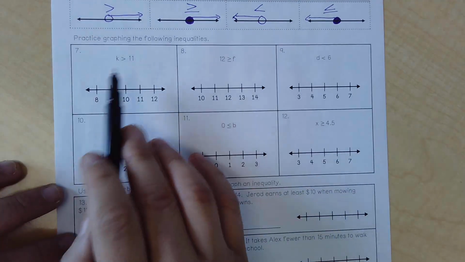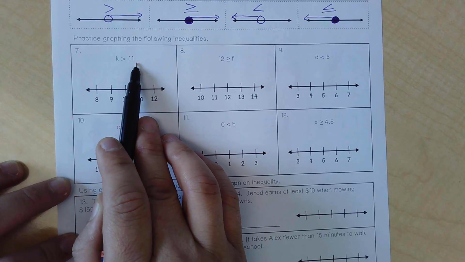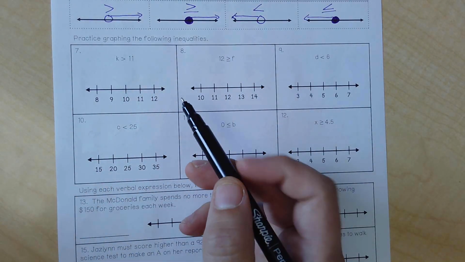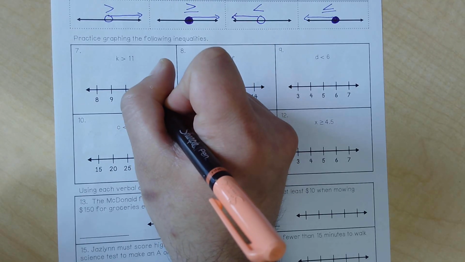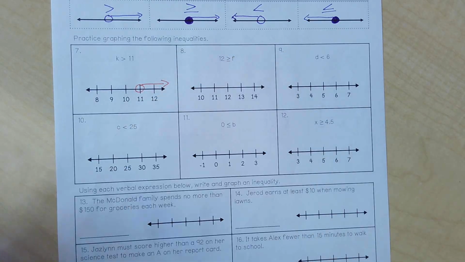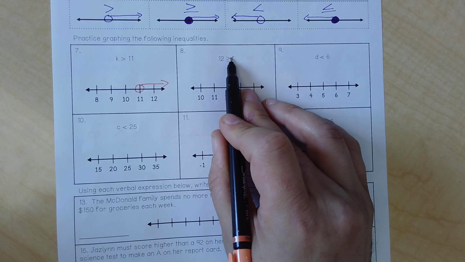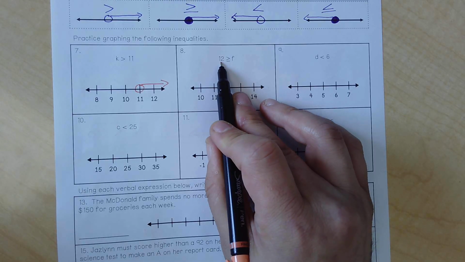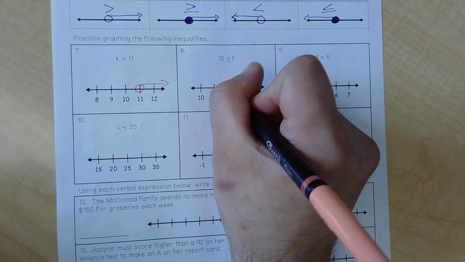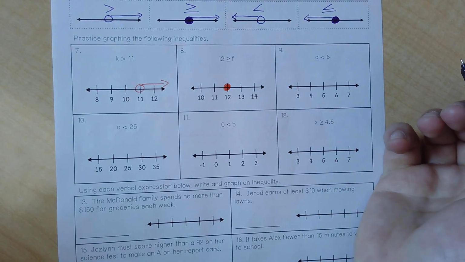Okay, so let's look at this. It says k is greater than 11. Okay, so k is going to be anything greater than 11. F is less than or equal to 12. Less than or equal. So again, because it's less than or equal, I'm closing my circle.